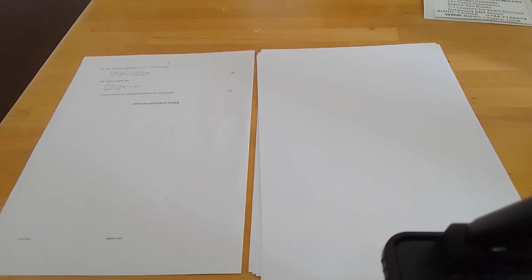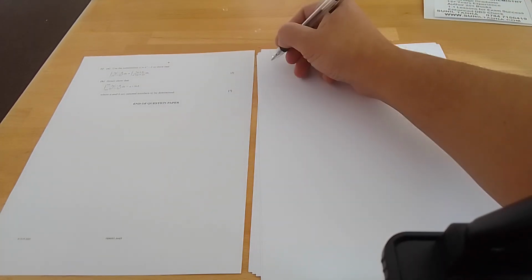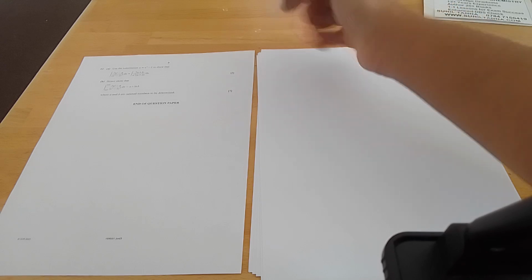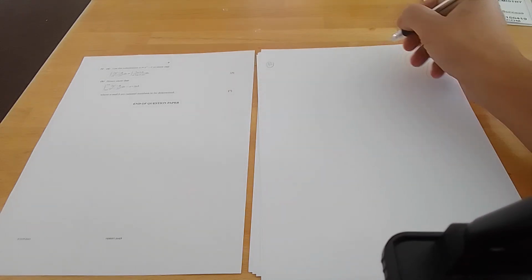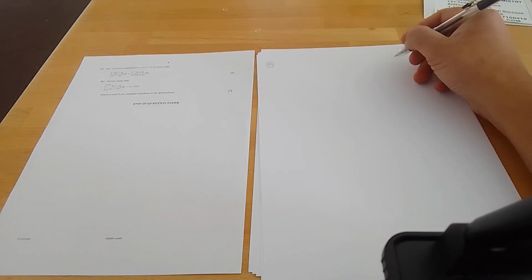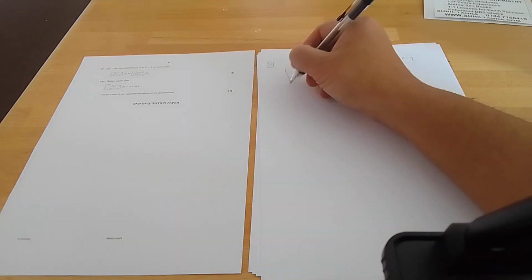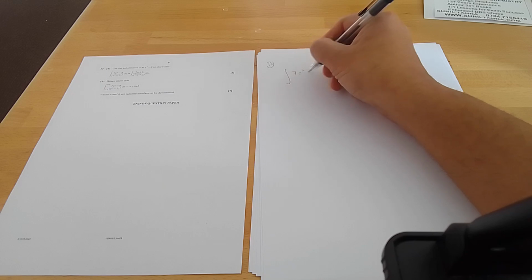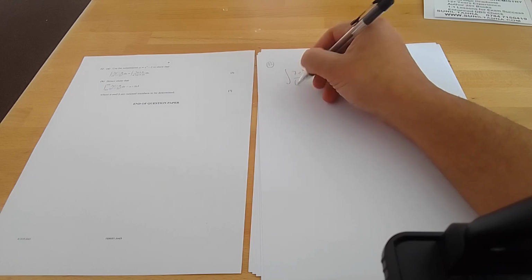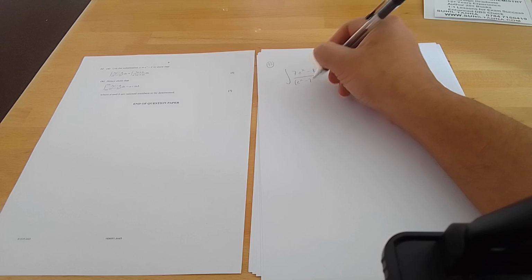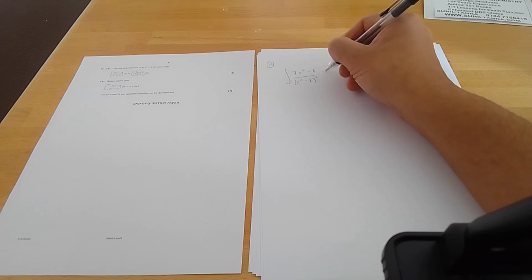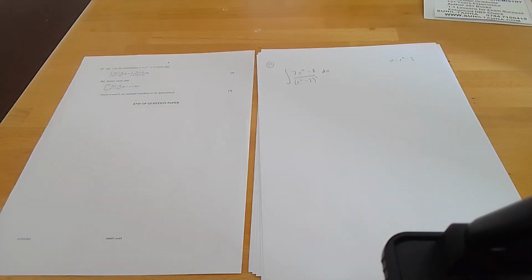Question 12. Use the substitution u equals e to the x minus 2 to show that the integral of 7e to the x minus 8 over (e to the x minus 2) squared dx is equal to another formula in terms of u, which I won't write down at the moment.